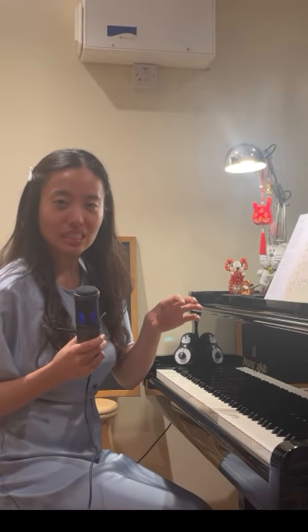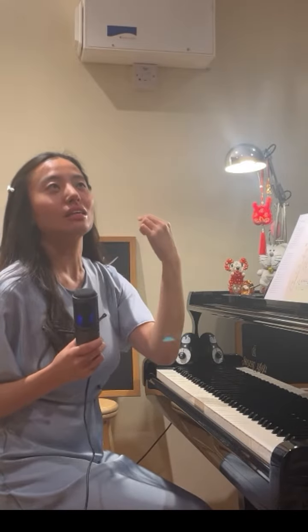So that's the first 2 steps I would recommend everybody to do, to make sure you're following what the music is actually written, and by following this, you will find your musicality changes already, just simply by these 2 steps.